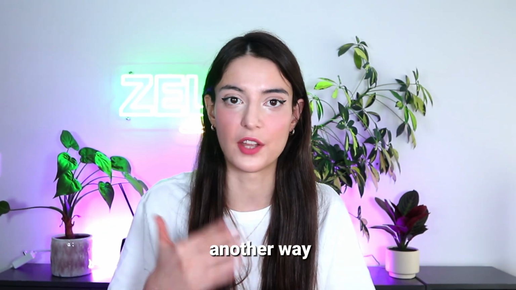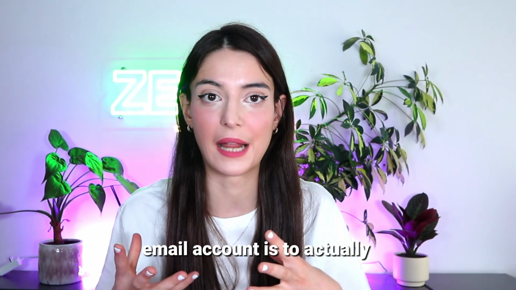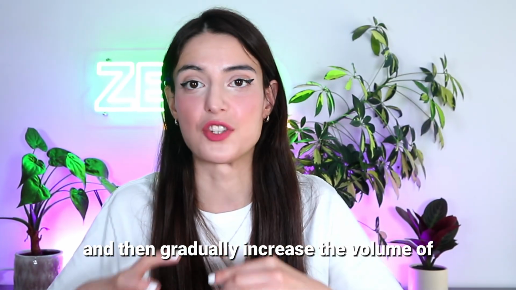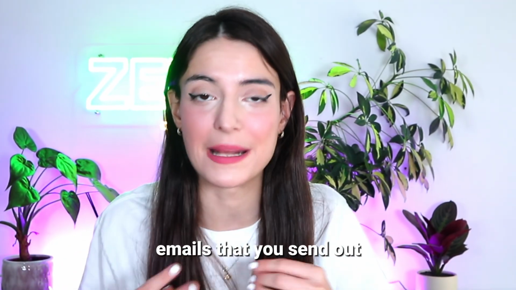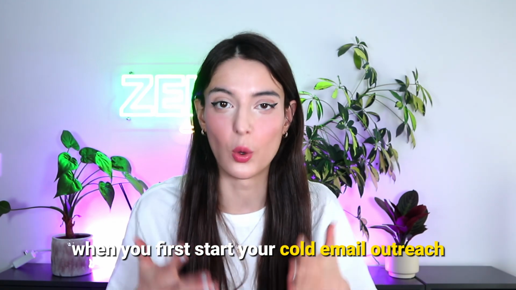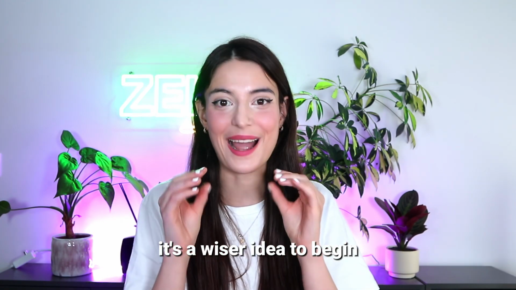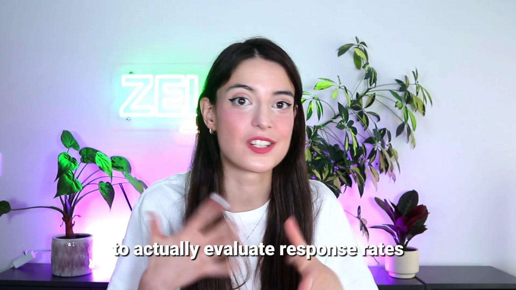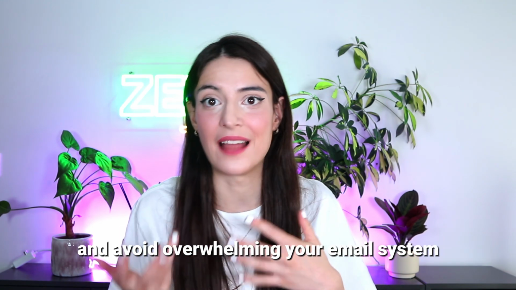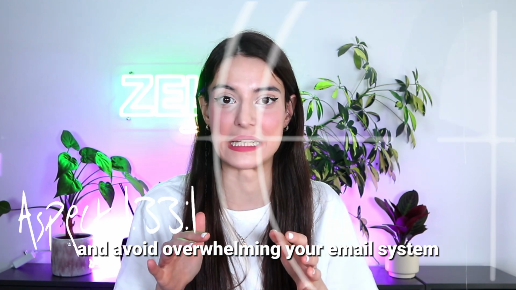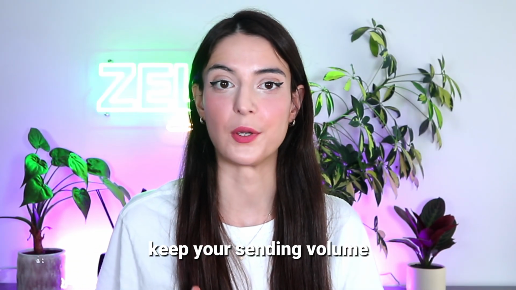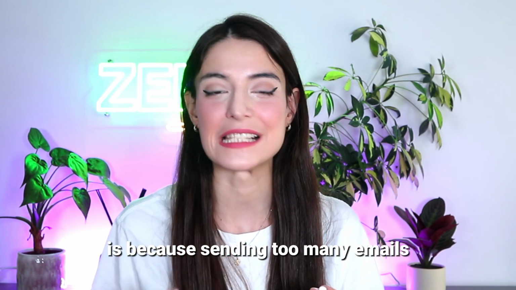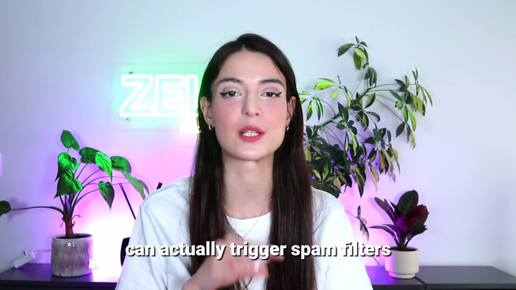Another way in which you can warm up your email account is to start with a modest volume and then gradually increase the volume of emails that you send out. When you first start your cold email outreach, it's wiser to begin with a small number of emails to evaluate response rates and avoid overwhelming your email system. Another reason why it's important to keep your sending volume low and steady is because sending too many emails too quickly can trigger spam filters.